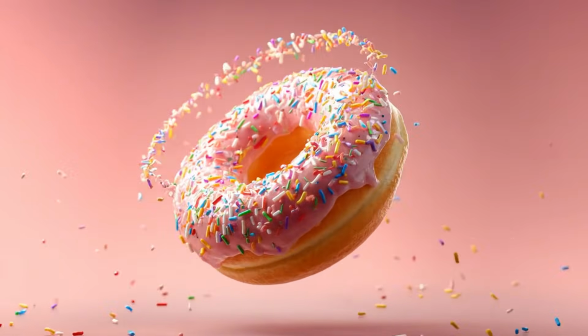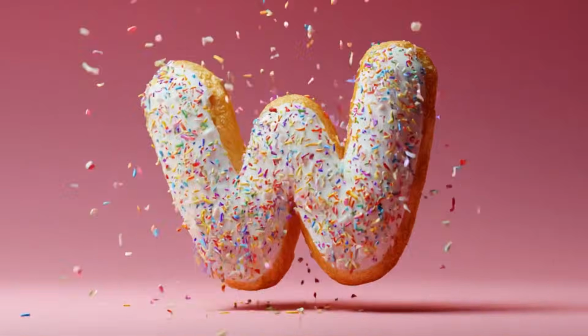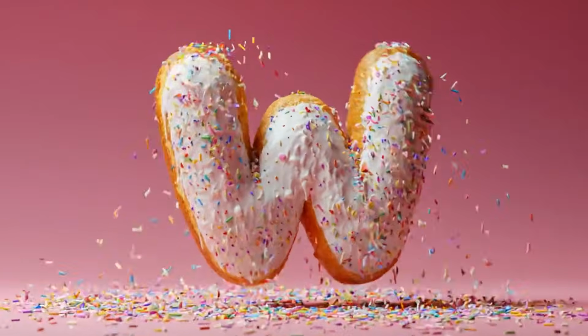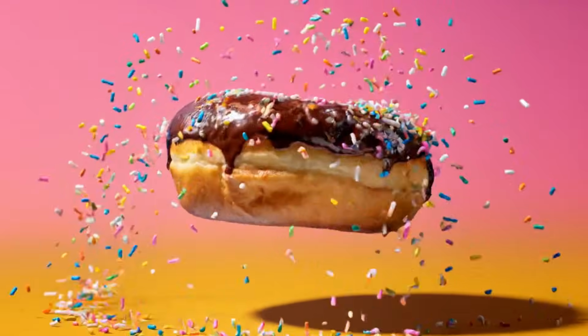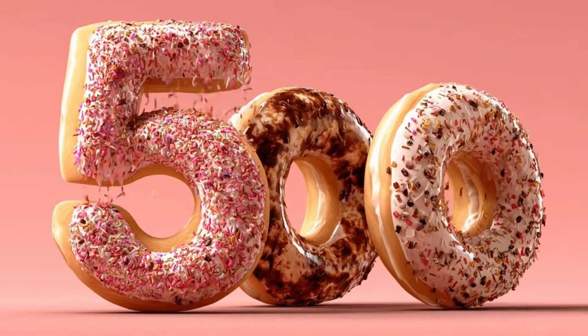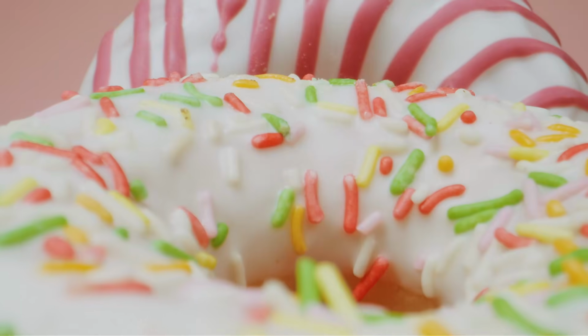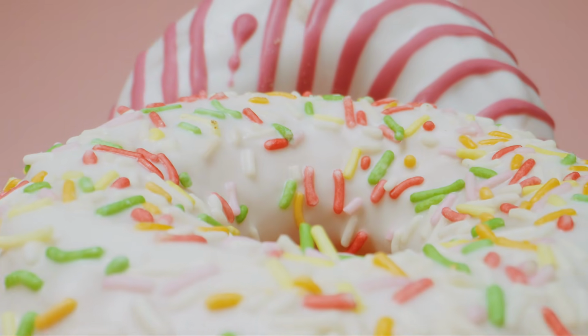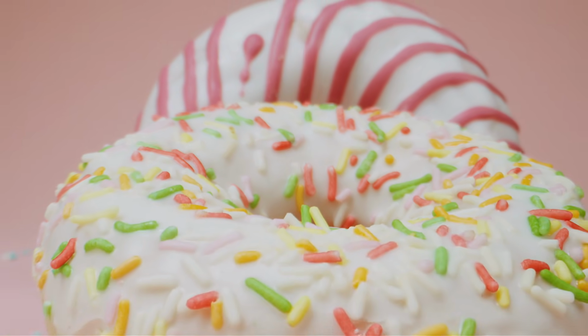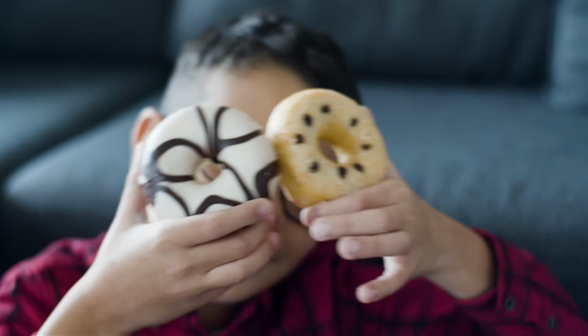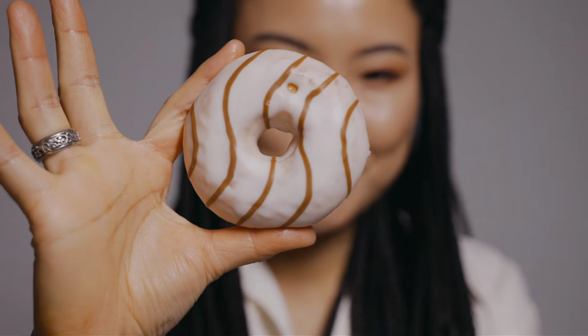You can change the flavors, icing colors, toppings, sprinkles, textures, highlights, and even the overall vibe. So instead of creating one design, you're basically creating an unlimited donut text generator. All right, enough staring at these delicious-looking letters. Let's jump into Kittl and start cooking up this design.